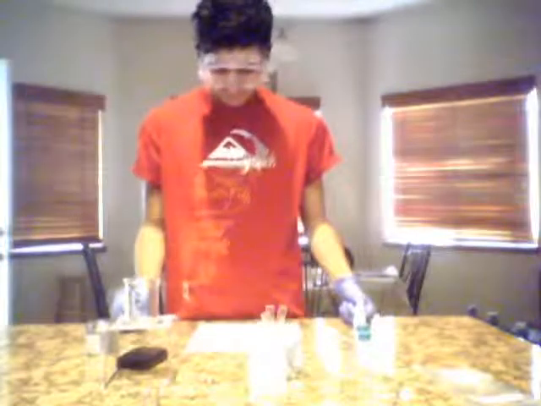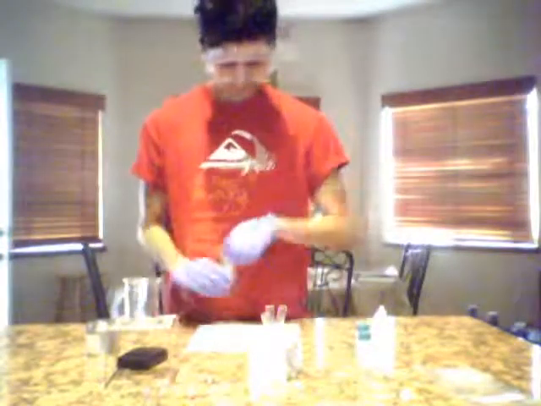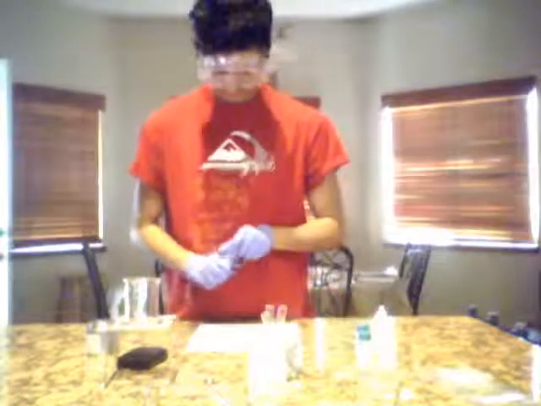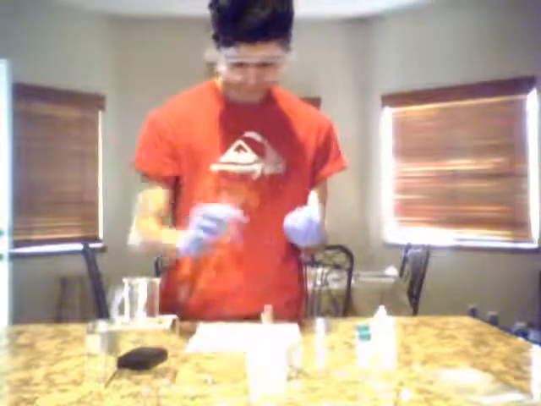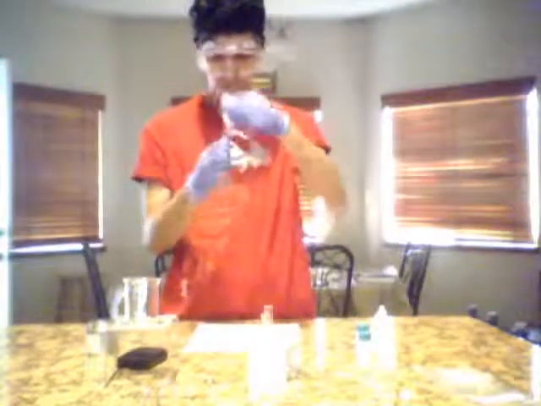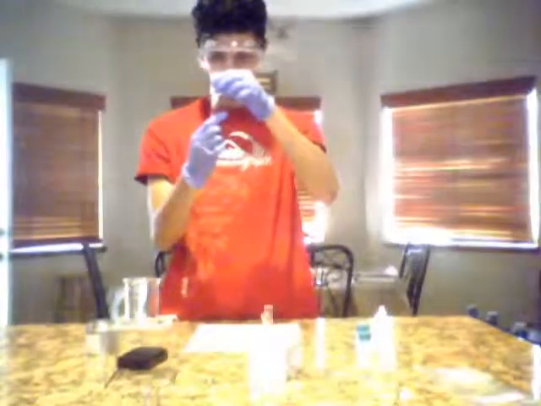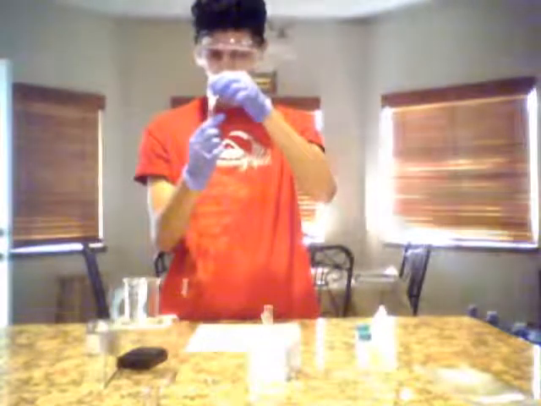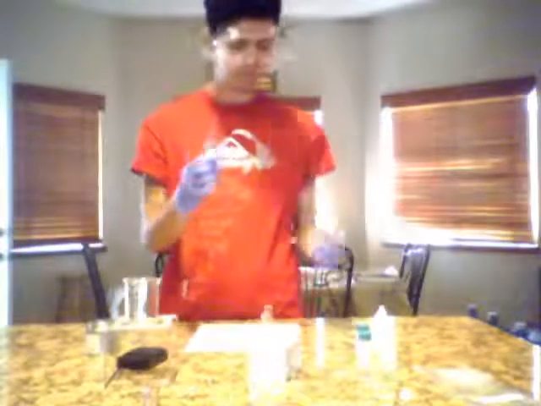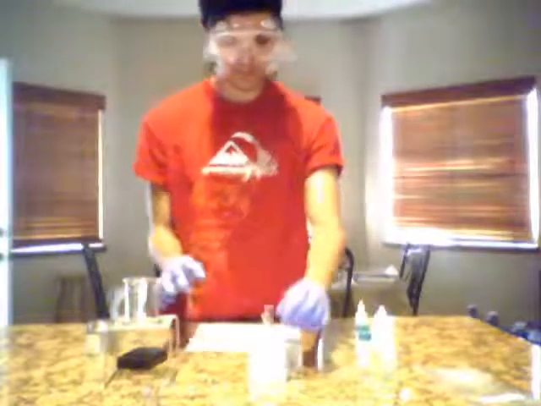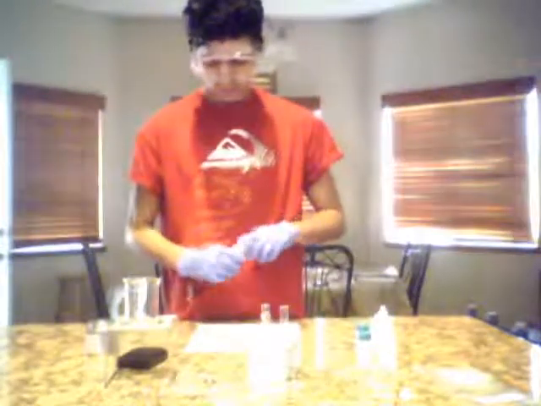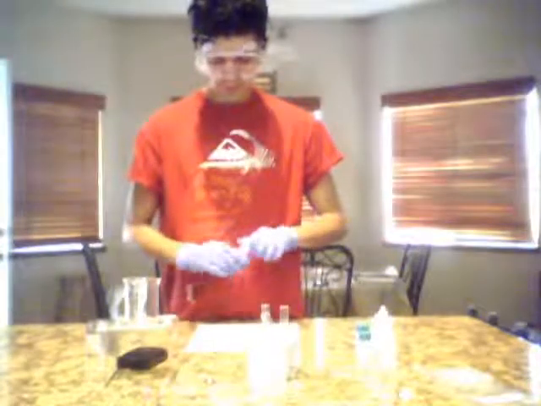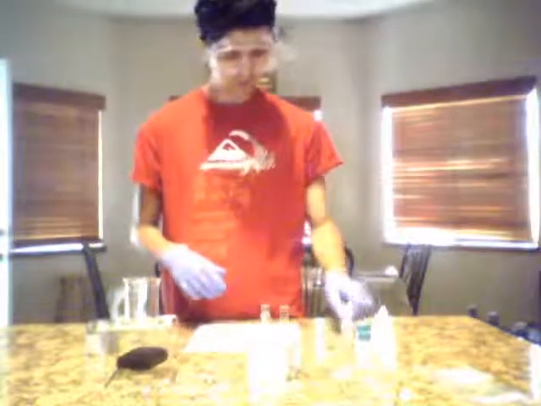Now it says place 5 drops of ethanol into test tube number 2. And now it says place 5 drops of isoamyl alcohol into test tube number 3.